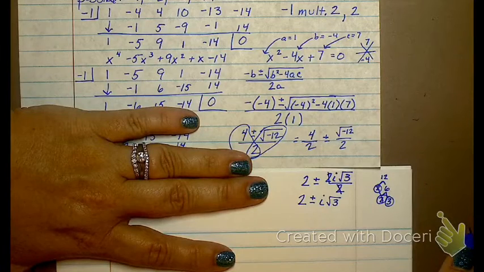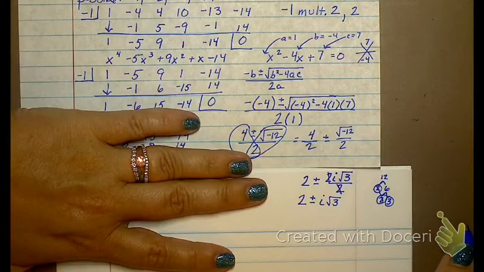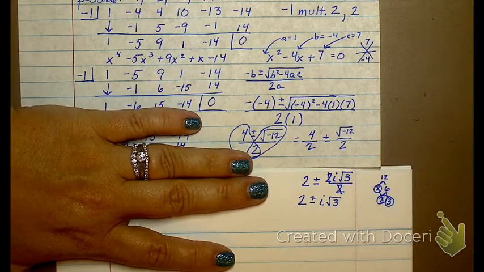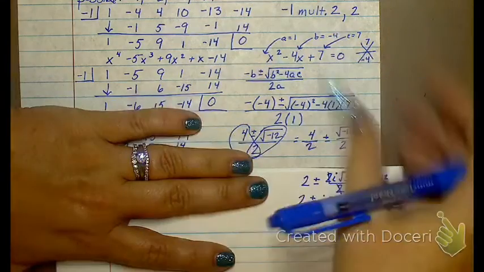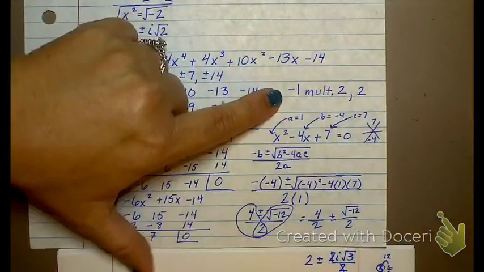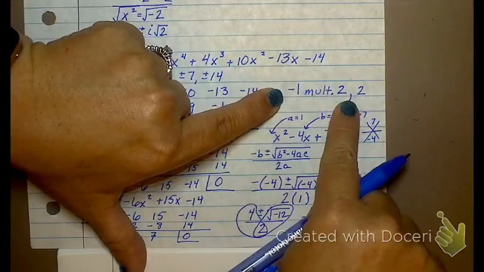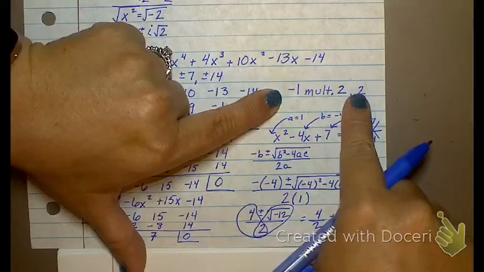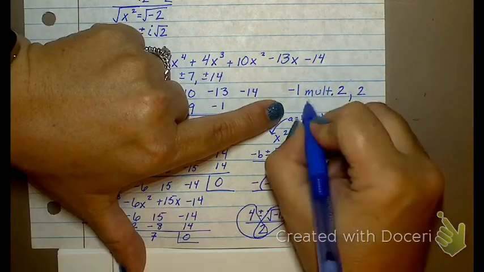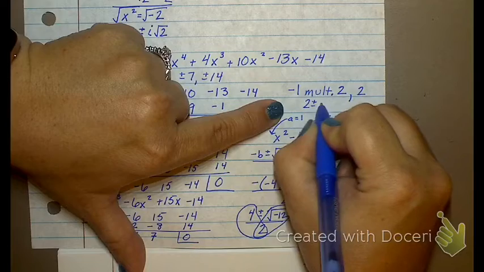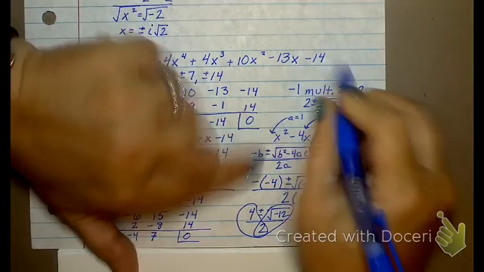How many answers is that? Two answers, right? It's 2 plus i radical 3 and 2 minus i radical 3. So if I go up to my list here, I had negative 1 that had a multiplicity of 2. I had 2, and now I can add to that list 2 plus and minus i radical 3.